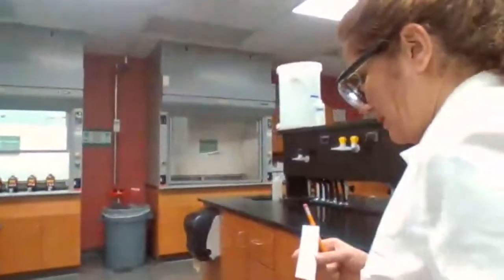So I'm going to take the TLC plate and place it under the UV lamp.